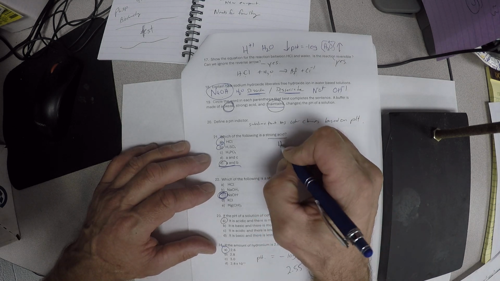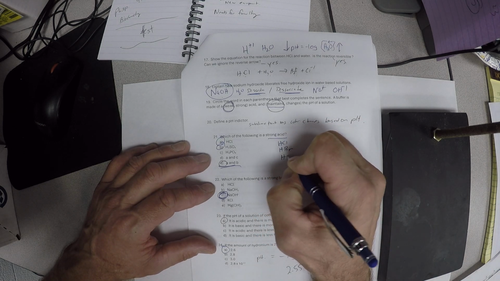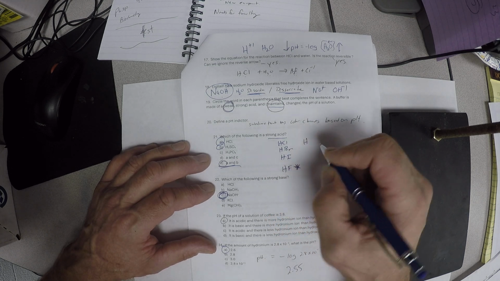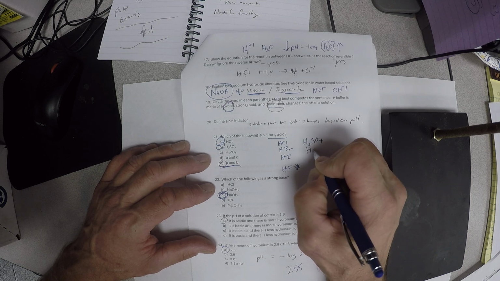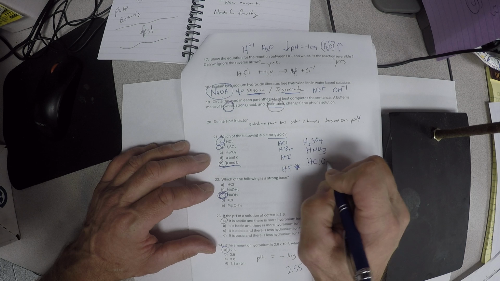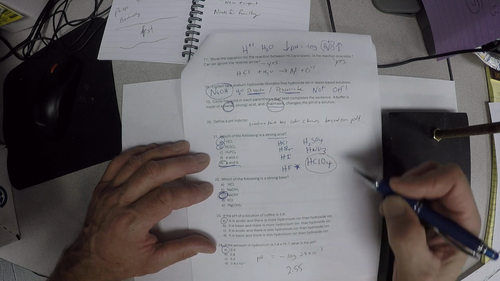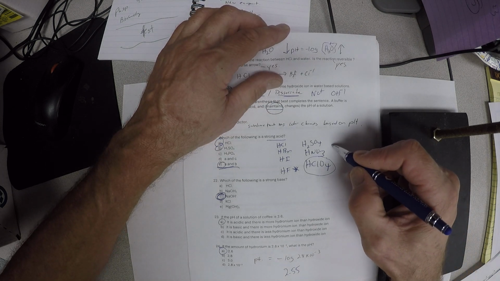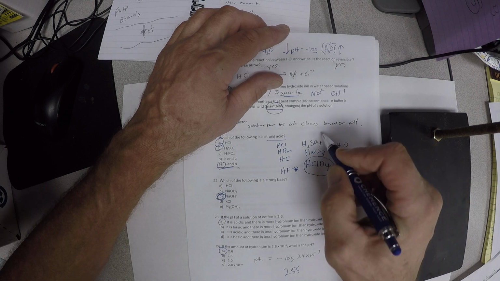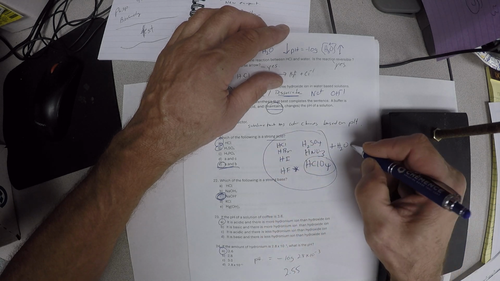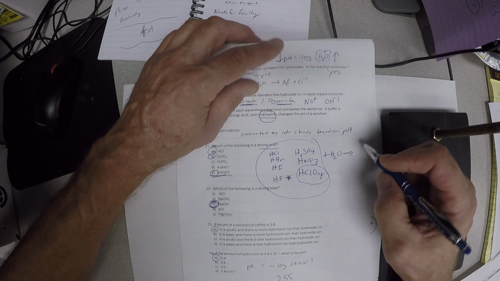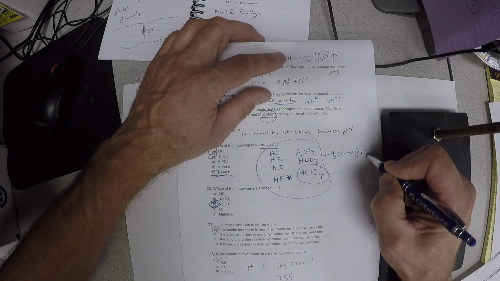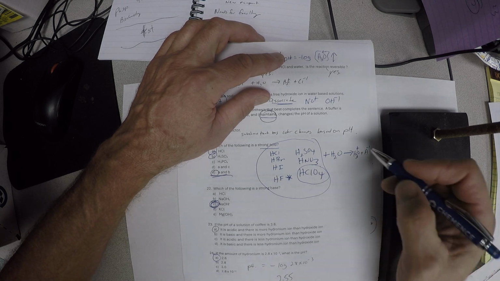Other strong acids: HCl, HBr, HI. Some would consider HF strong, and then H2SO4, HNO3, and the very dangerous and explosive perchloric acid. Those are all considered strong, and what that means is, again, upon reaction of any of these acids with water, we get complete conversion of the acid amount into hydronium plus whatever the conjugate base is.